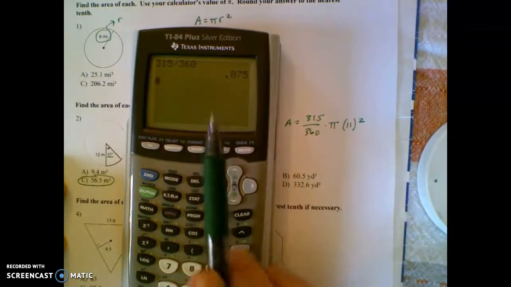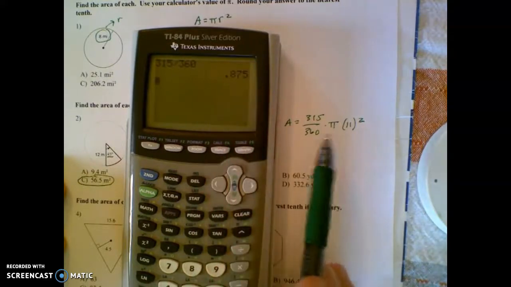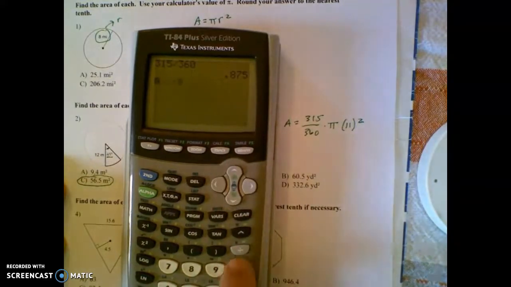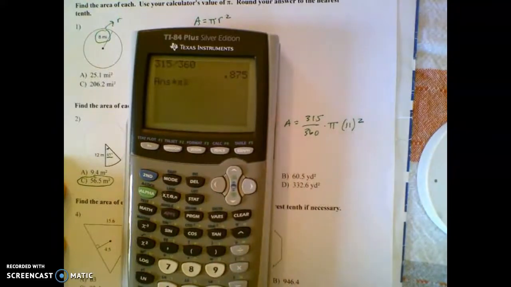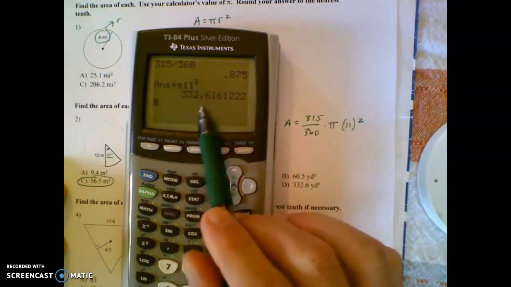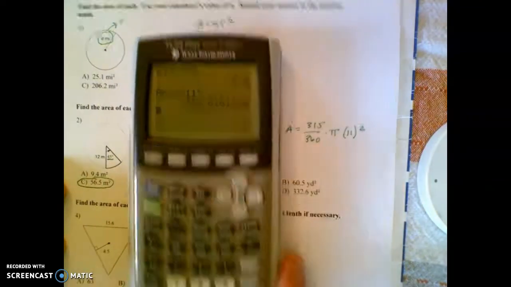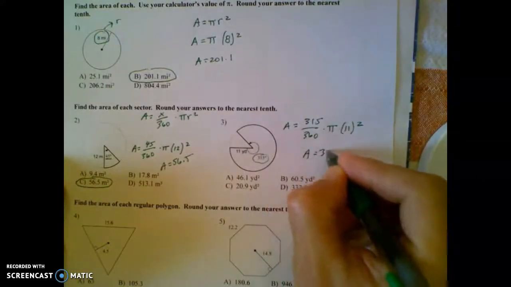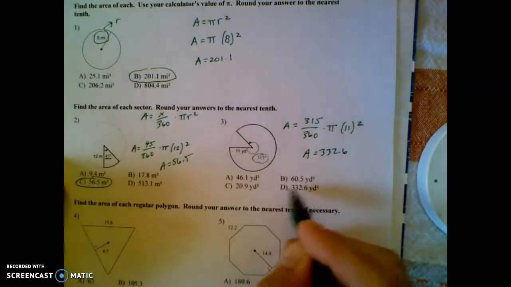That's the fraction in decimal form, and now I need to multiply that times pi 11 squared. And so I end up with 332.6. There's a 1 behind, so it just stays 6. So 332.6, which is option D.